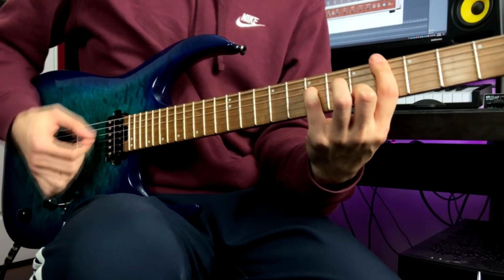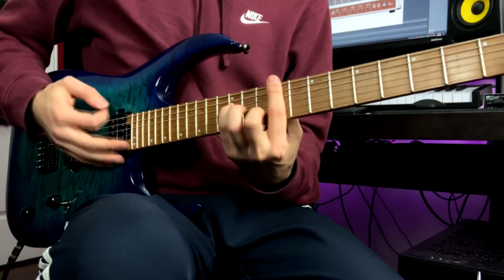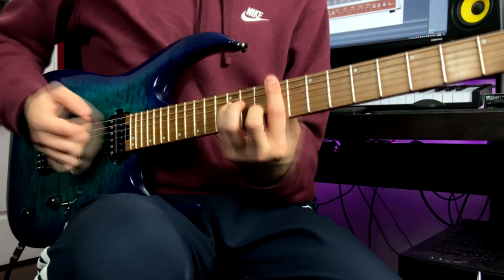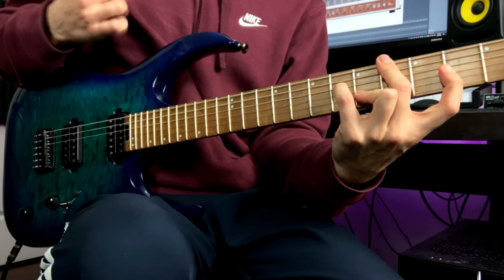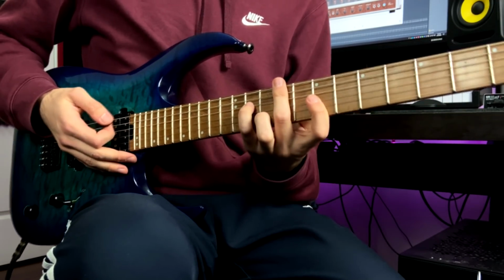So the same chord shapes that I know here, such as this one, I can do here, or this one maybe. I can do here, which I do in my riff.